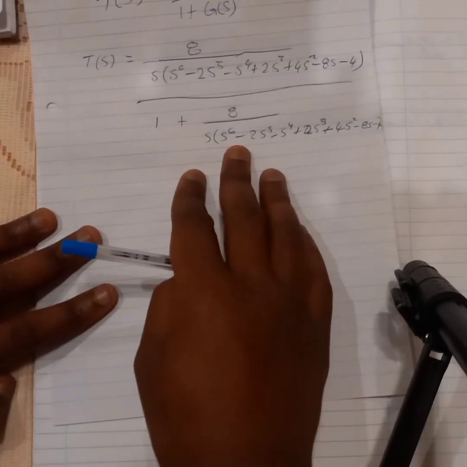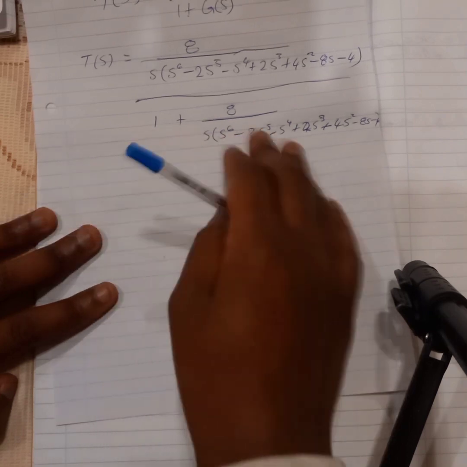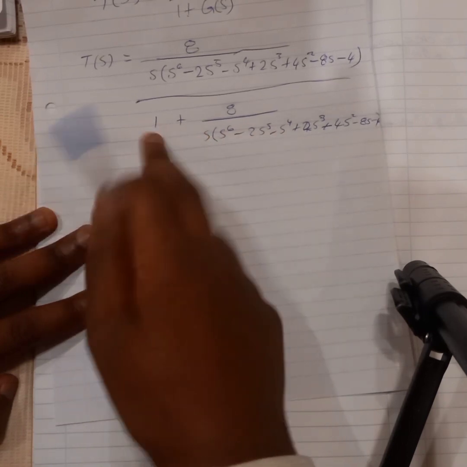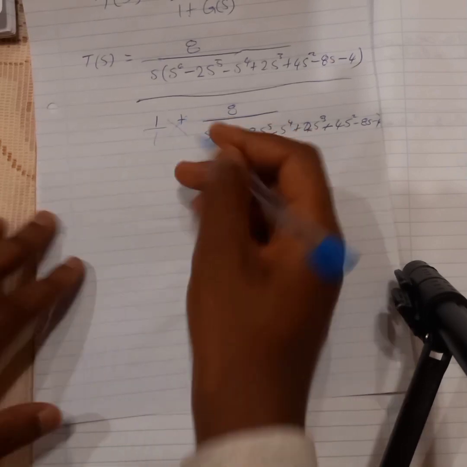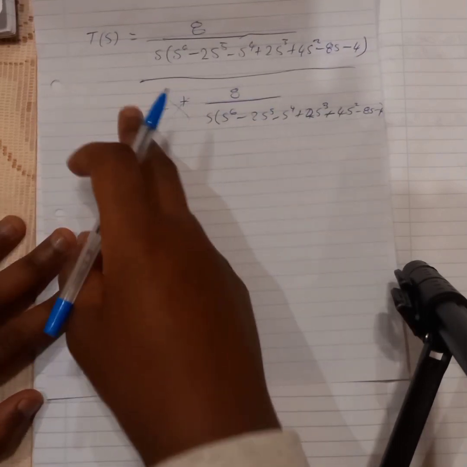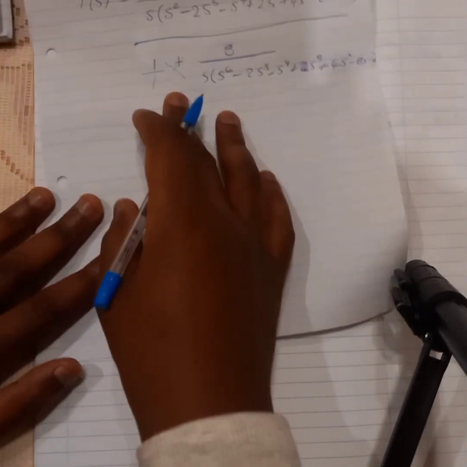So in this denominator, we're going to find the common denominator or the LCD since there's a 1 here. The way I do it is just say 1, this one goes here, then this one will come here, this one will go here, then this comes together in this way.